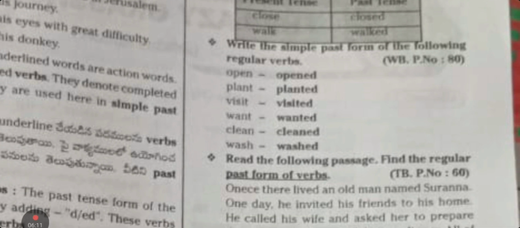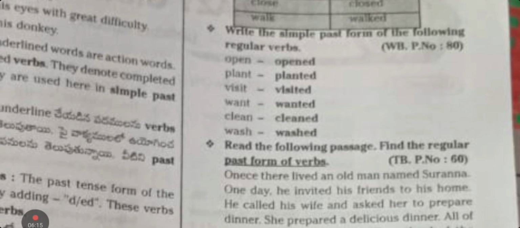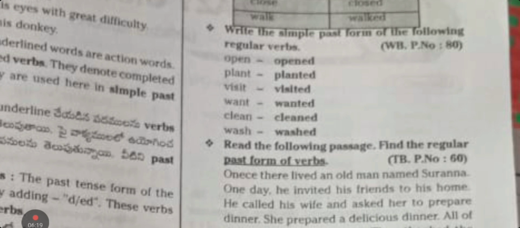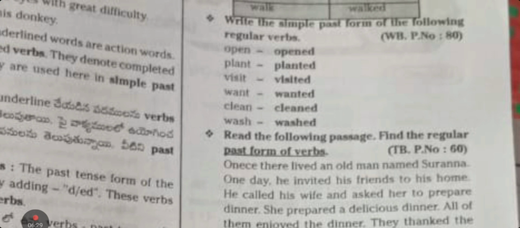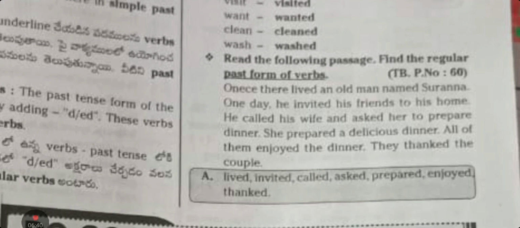Write the simple past form of the following regular verbs. They have given some verbs. We have to write the past form, which means which has been completed. See, let's see. Open: it is open now. It is opened. Plant, planted. Visit, visited. Want, wanted. Clean, cleaned. Wash, washed. These are the differences.